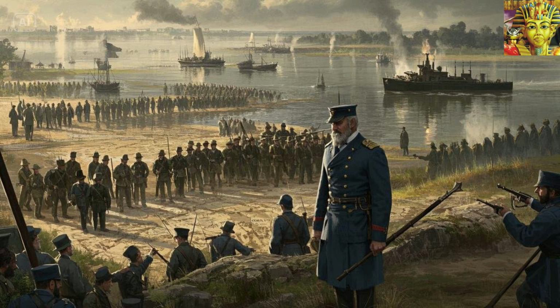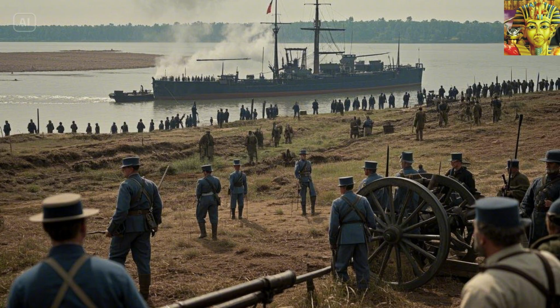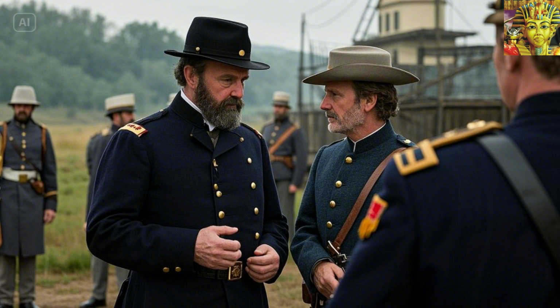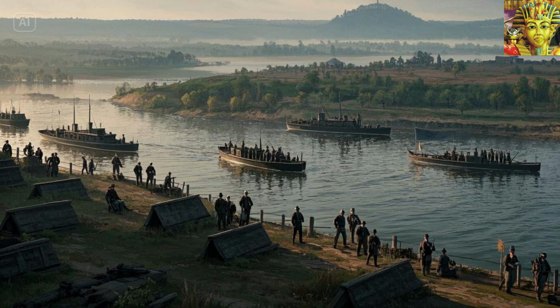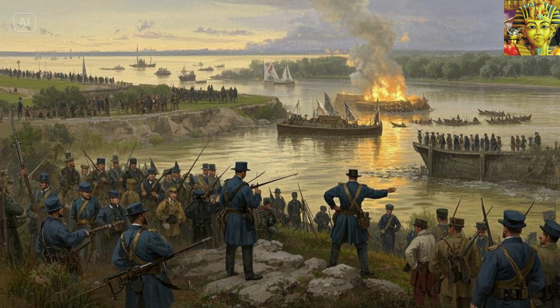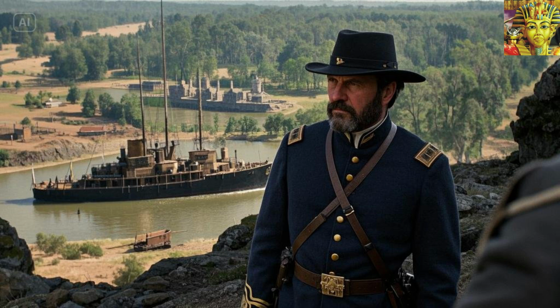The role of terrain in the siege. The terrain of Vicksburg played a significant role in the outcome of the siege. The high ground around the city allowed the Union forces to maintain a constant pressure on the Confederate defenders, as they could easily observe and target Confederate positions from their elevated positions. The Union artillery, positioned on the hills surrounding Vicksburg, was able to bombard the city with relative impunity, causing significant damage to the Confederate defenses and demoralizing the defenders.